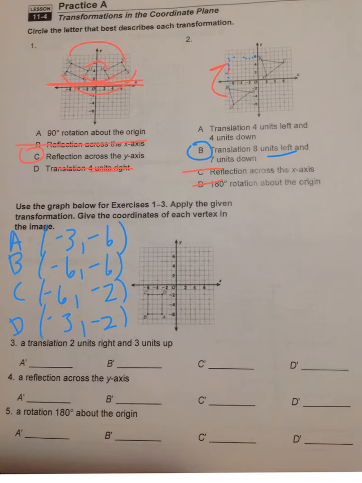So if we are translating A 2 units to the right, which is going to go 1, 2, that's going to be at -1. And then we have to go 3 units up, 1, 2, 3, so that's going to be at -1, -3.